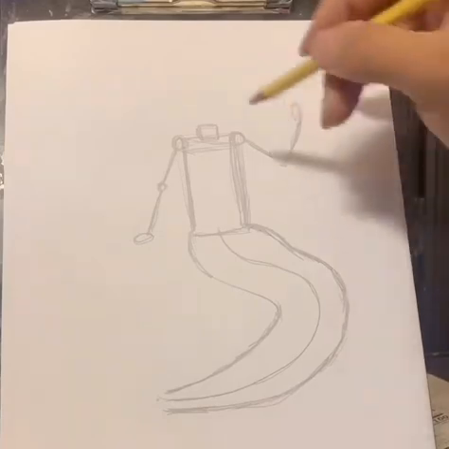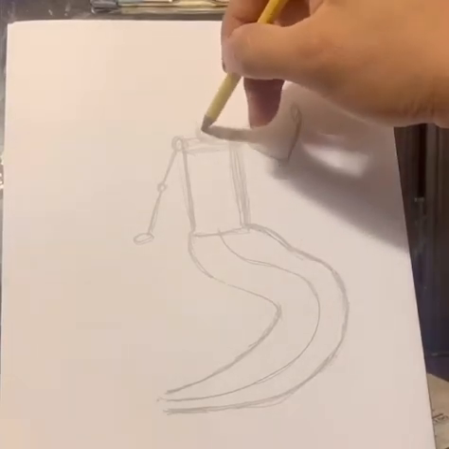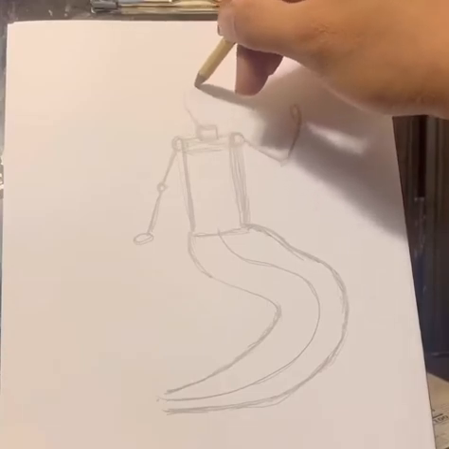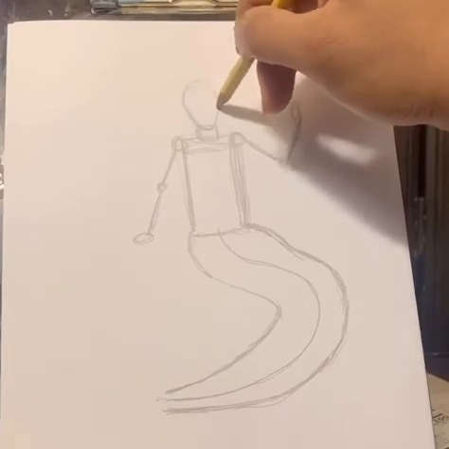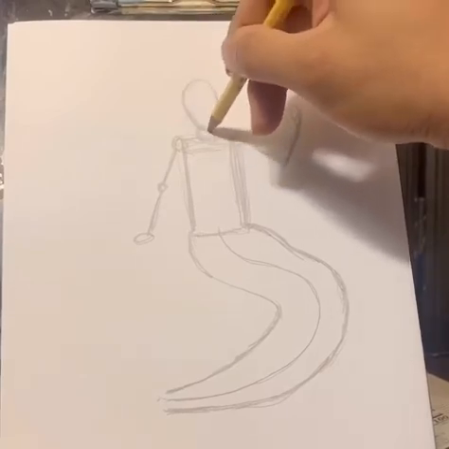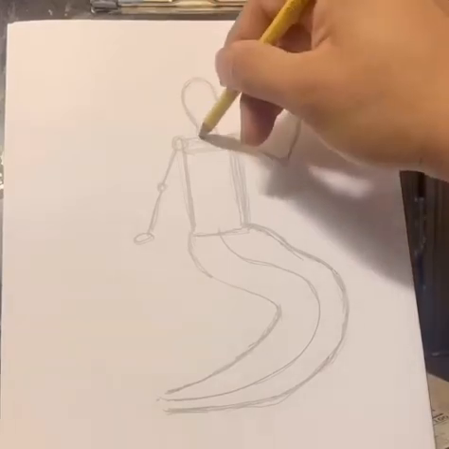Okay, and we're going to do our upside down egg shape for the head over here. I hope I'm not going too fast. So go ahead and take your time. Make sure that egg shape is nice and shapely, because that is going to be the head.